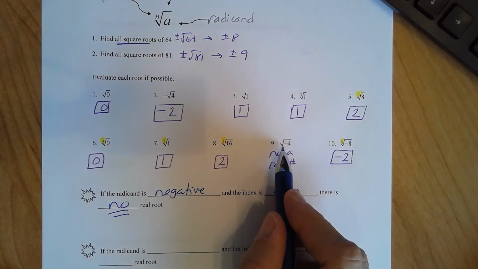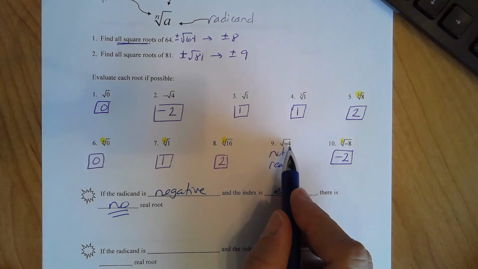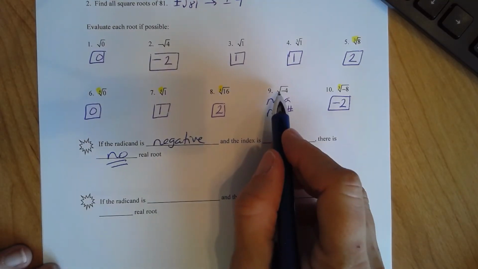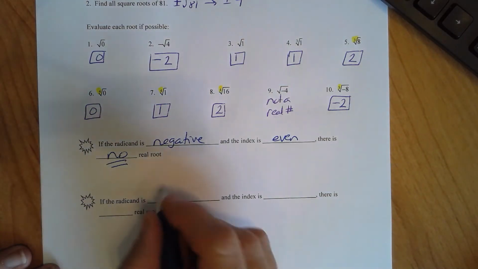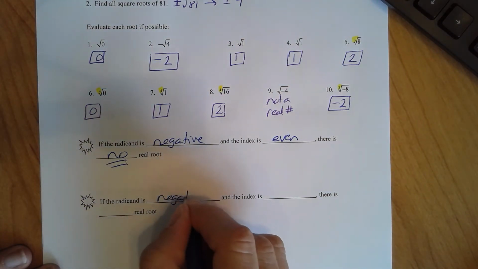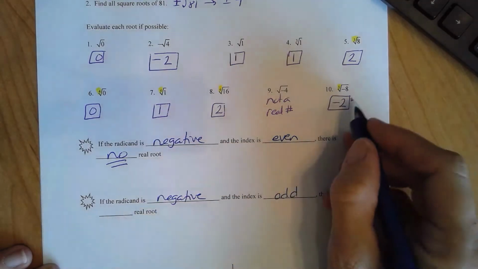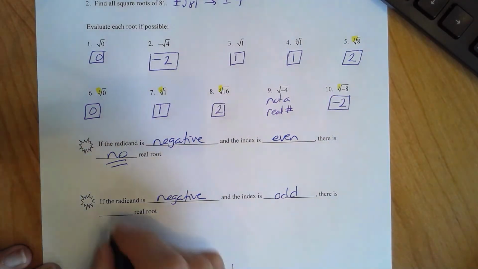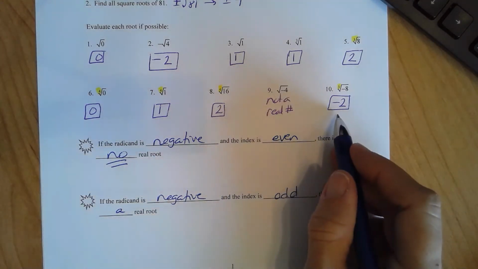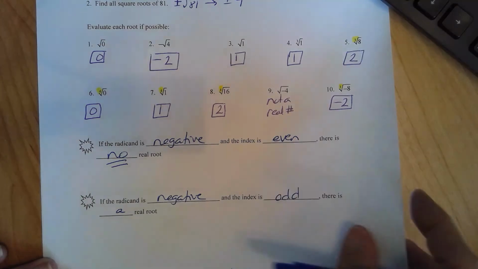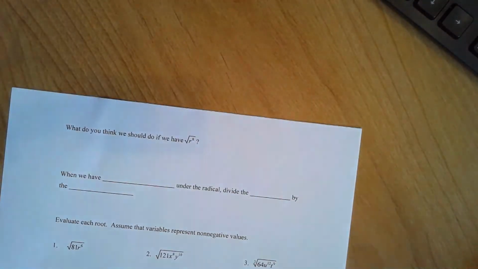Again, if the radicand is negative and the index is even, there's no real root. But if the radicand is still negative, however the index is odd, like this example, then there is a real root, because you can multiply a number an odd number of times and still get a negative.